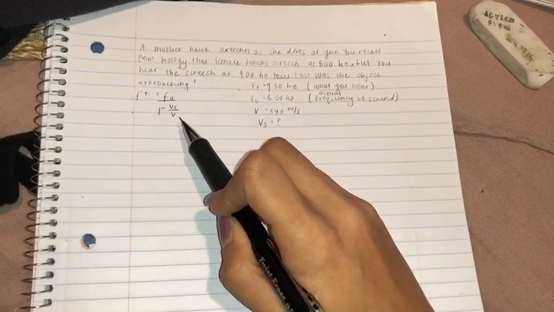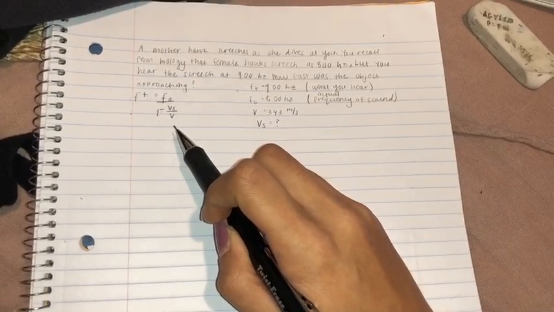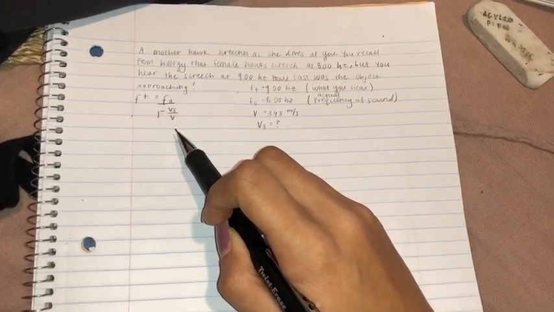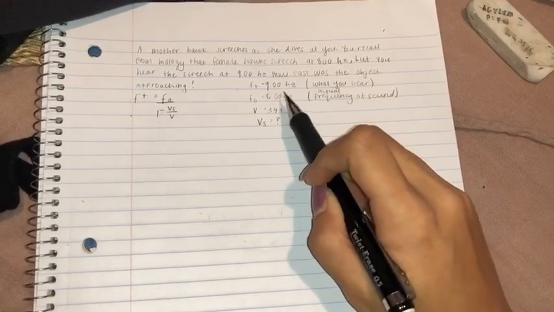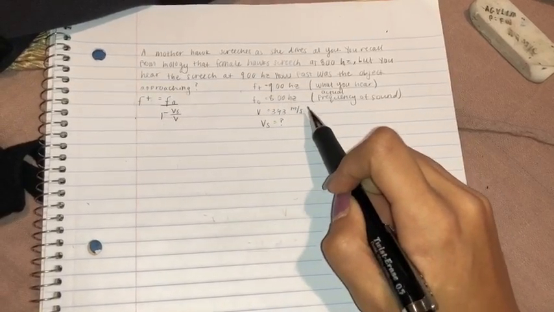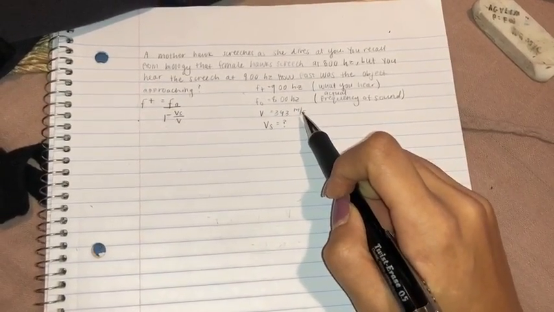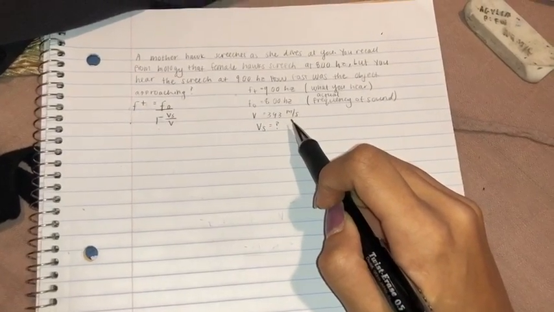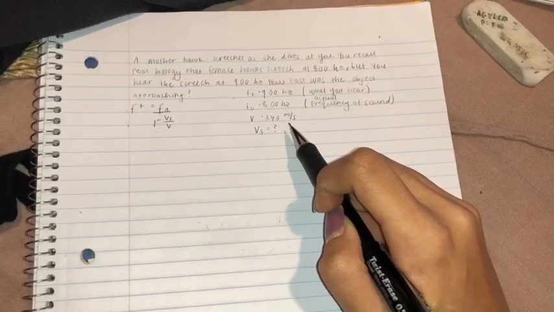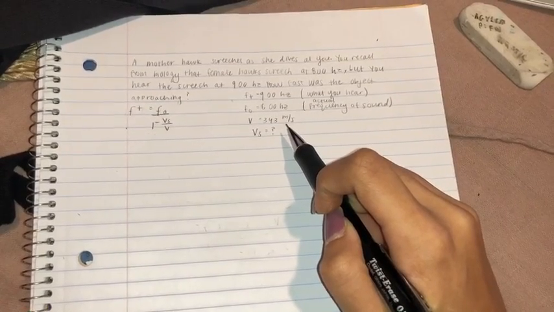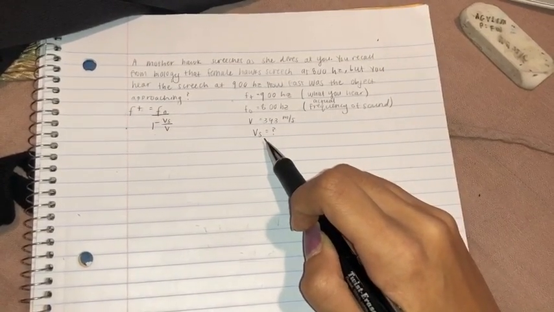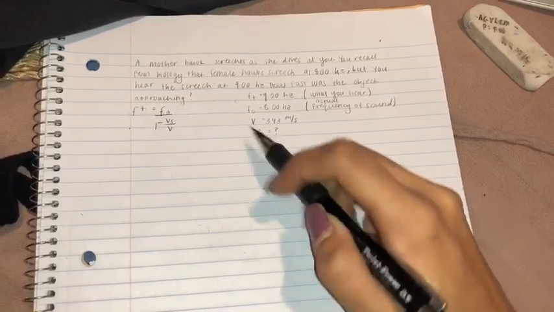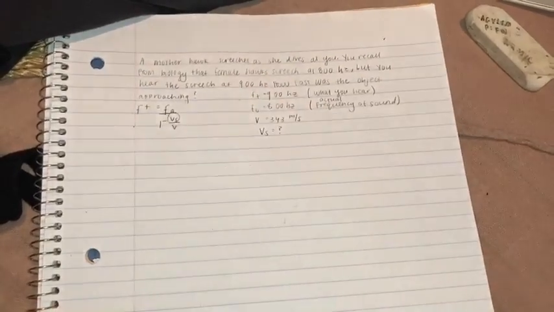This equation here is the equation for the Doppler effect for an approaching source, where F plus represents what we hear and F naught represents the actual frequency of the screech. And V represents the velocity of sound, which is always 343 meters per second in air. And then Vs represents the velocity of the source, which is what we're looking for.